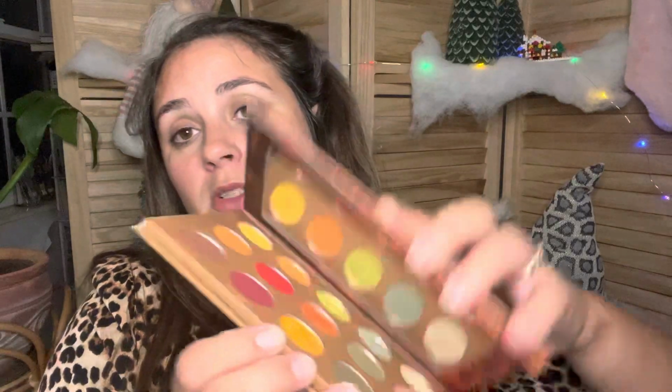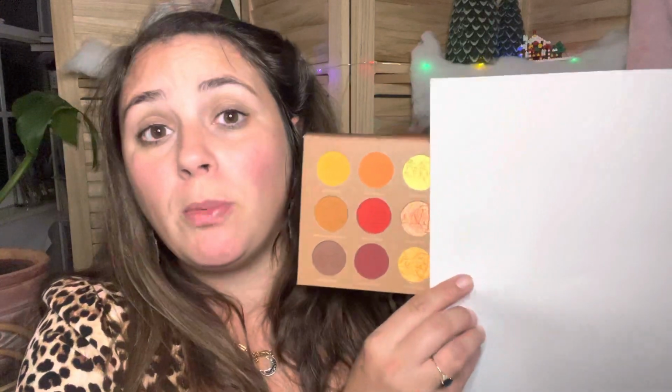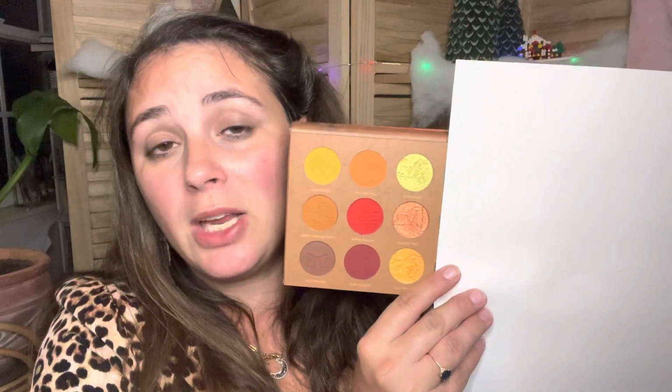For instance, when I look at a Nomad palette, okay, let's look at this one here. I have the Nomad Harvest, their fall palette, in front of me. This is a beautiful neutral palette, but some people are overwhelmed by the colors and not sure where to start. I like to break Nomad palettes down into 9-pan palettes.